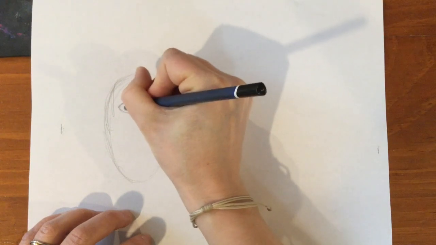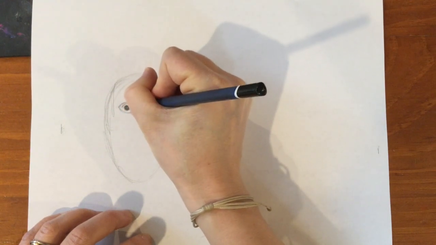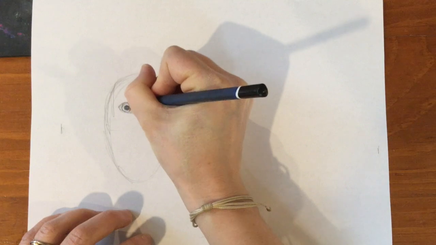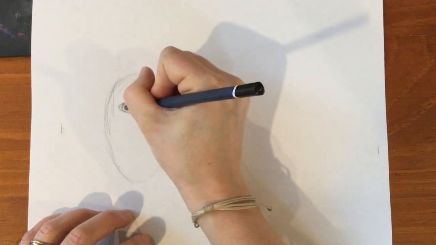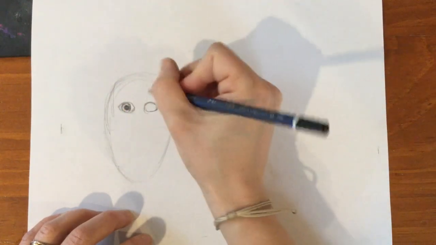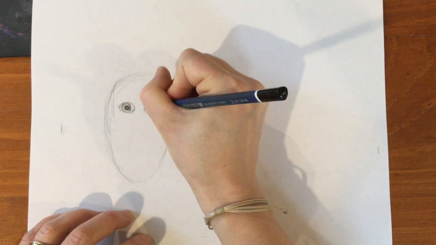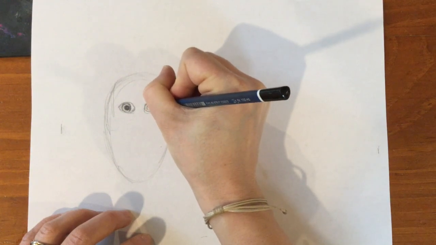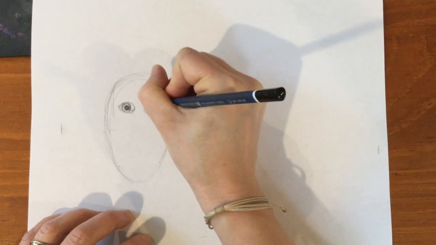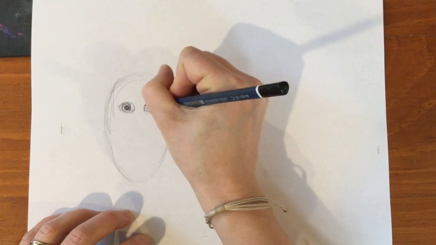Another thing that I'm going to talk about: if you draw the iris and the pupil so you can see all of the iris, it makes the eyes look like they're opened really wide.